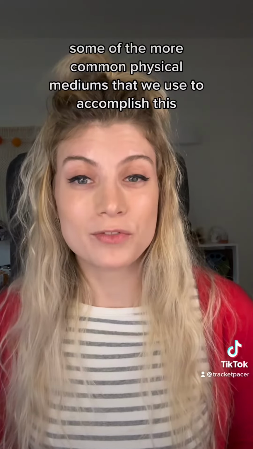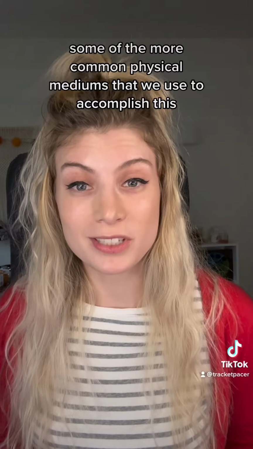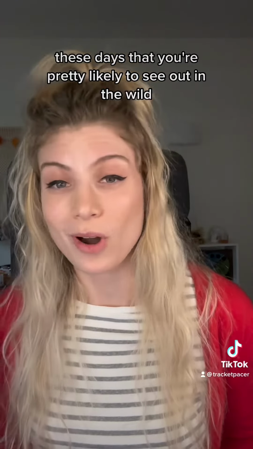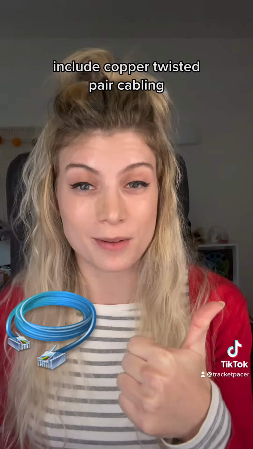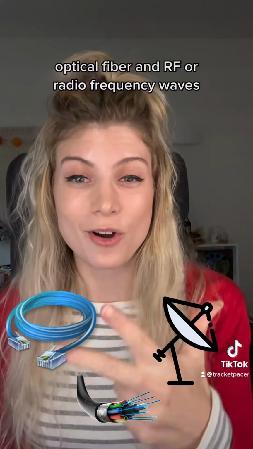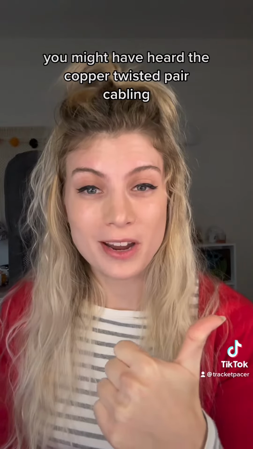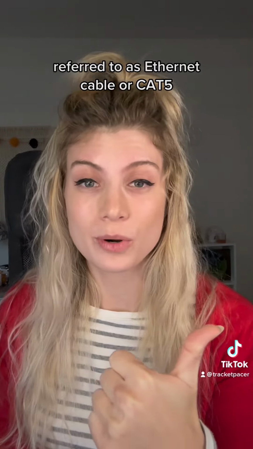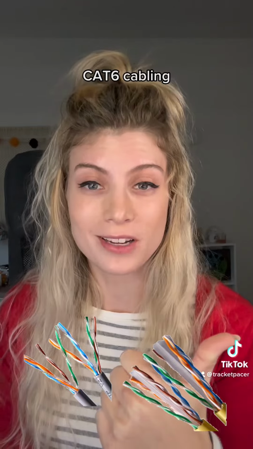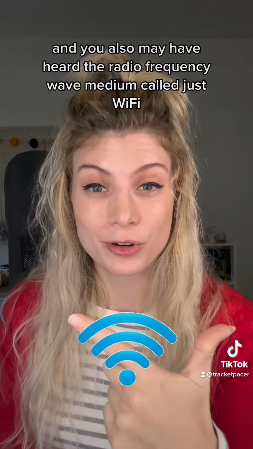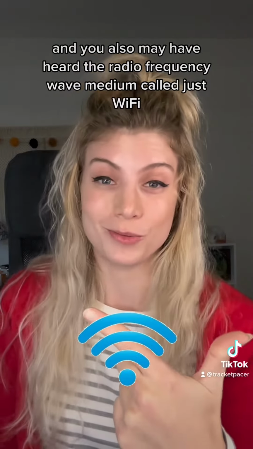Some of the more common physical mediums that we use to accomplish this these days that you're pretty likely to see out in the wild include copper twisted pair cabling, optical fiber, and RF or radio frequency waves. You might have heard the copper twisted pair cabling referred to as Ethernet cable or Cat5, Cat6 cabling, and you also may have heard the radio frequency wave medium called just Wi-Fi.